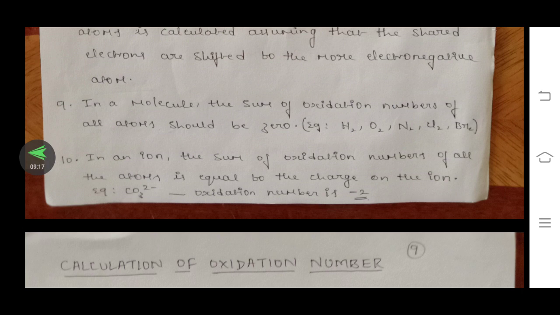Similarly, you can take one more example, SO4 2 minus. So what is the oxidation number of SO4 2 minus? So that is -2, like that is completely one ion.